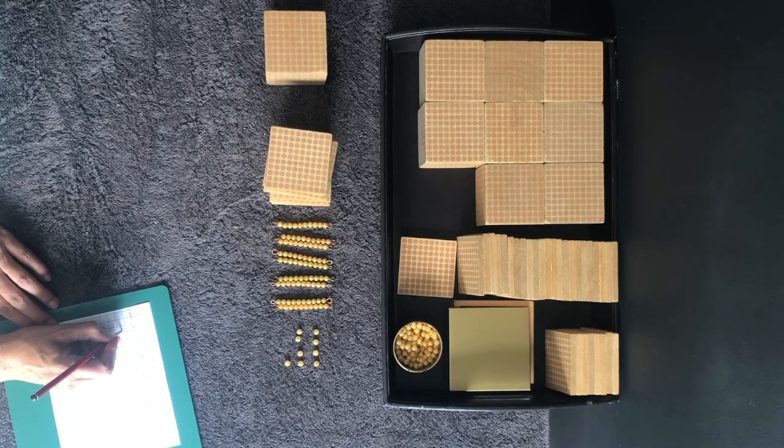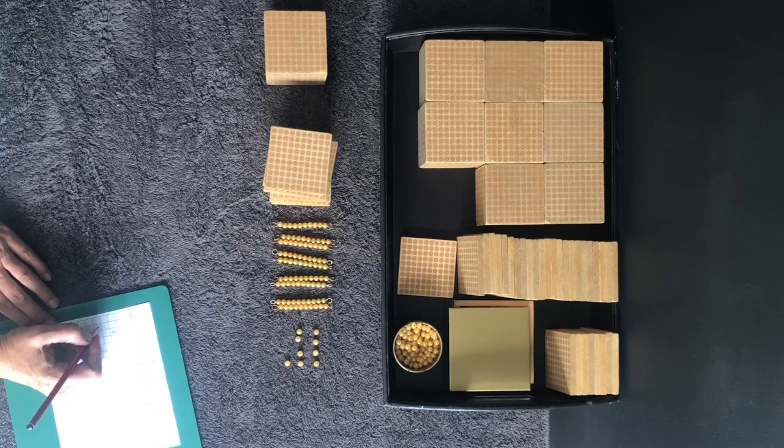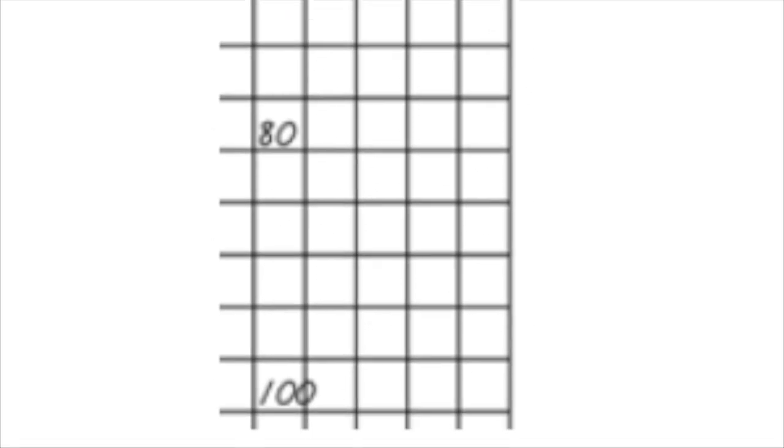We have 4 and 8. We have 20, 40, 60, 80, let me write it there, and we have 100. We can see these are all divisible by 4.